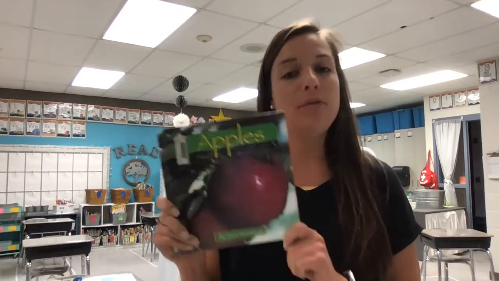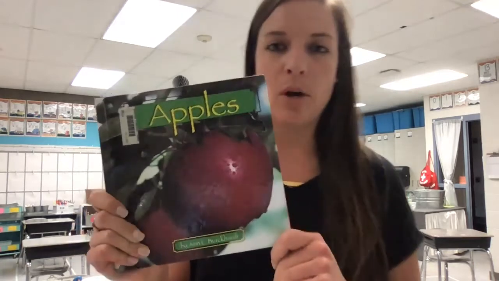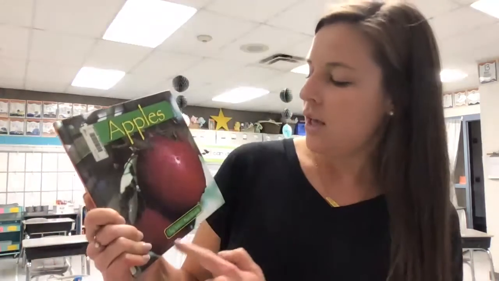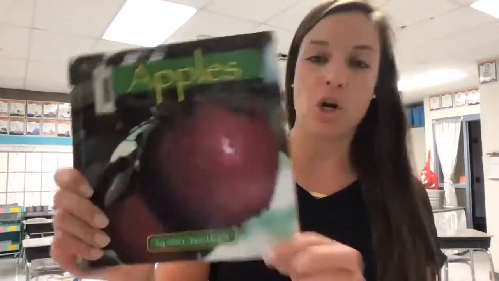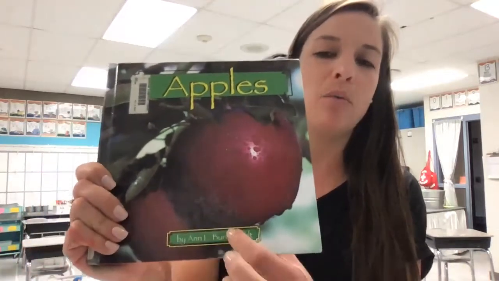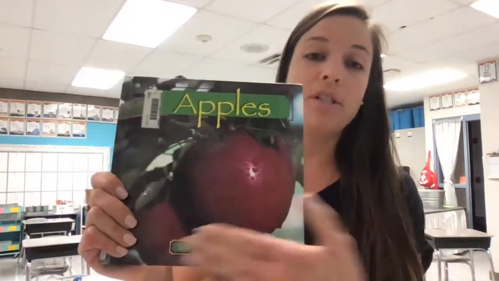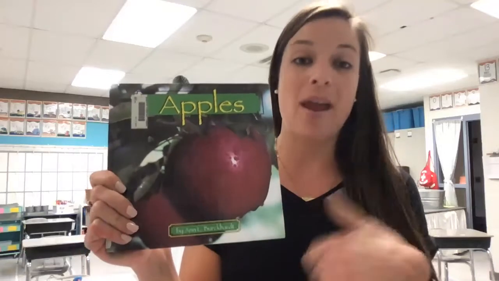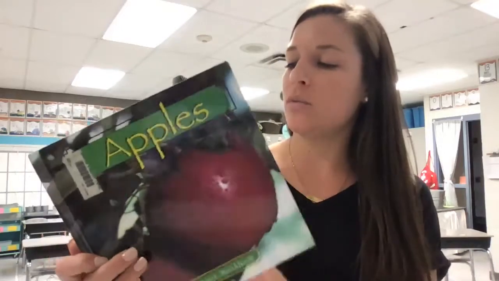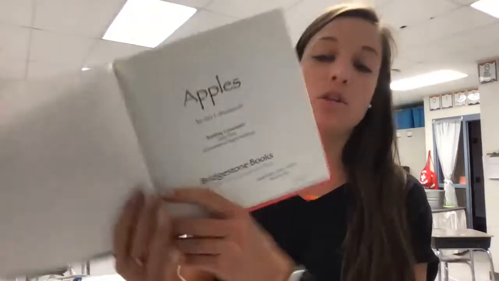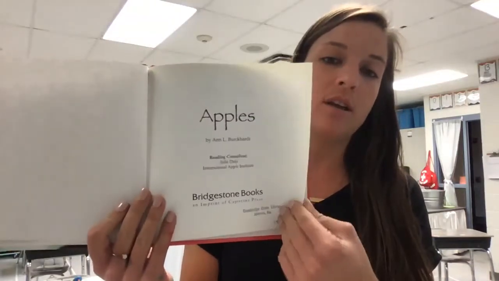Today, we are going to continue building on our schema and think about the main idea of apples and how we can answer some questions that we're thinking about to build our schema on knowing about those apples. So I have a different nonfiction text today that I've checked out from our library. This is called Apples, and it's written by Ian Burkhart. If it just says by with one person's name next to it, that means that person is the author and the illustrator. So this person wrote the words and took the pictures, the actual photographs that are in this.